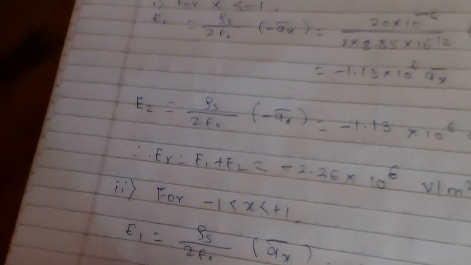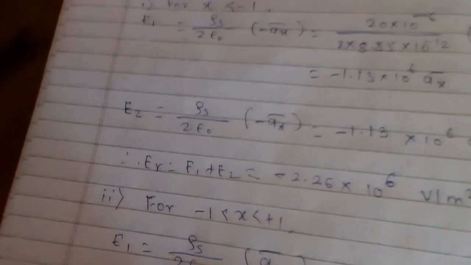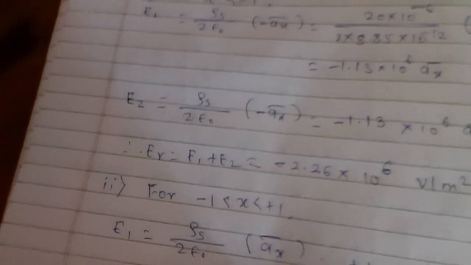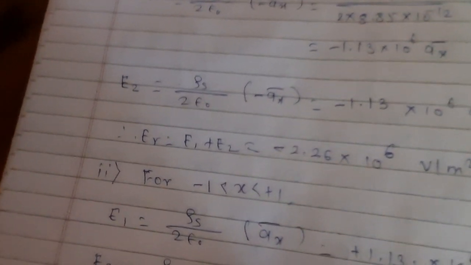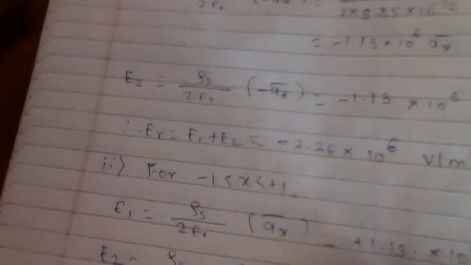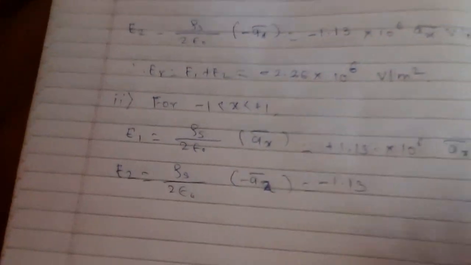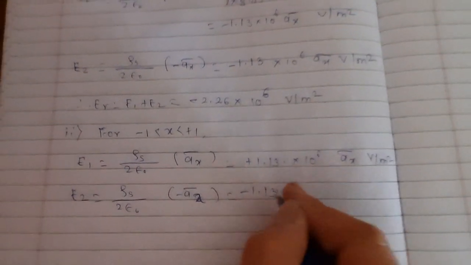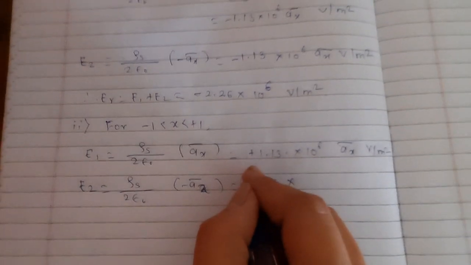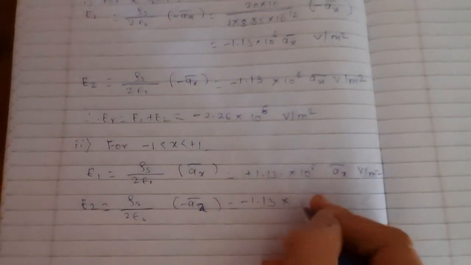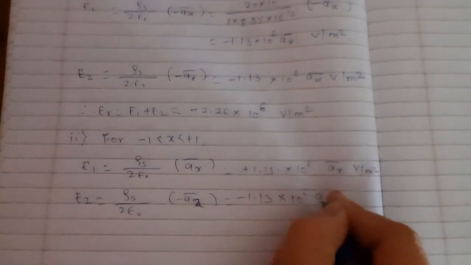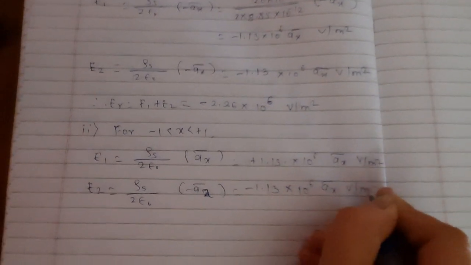Similarly we have to find E2. So it is rho s over 2 epsilon 0 times minus ax bar. So it is minus 1.13 into 10 raised to 6 ax bar volt per meter square.